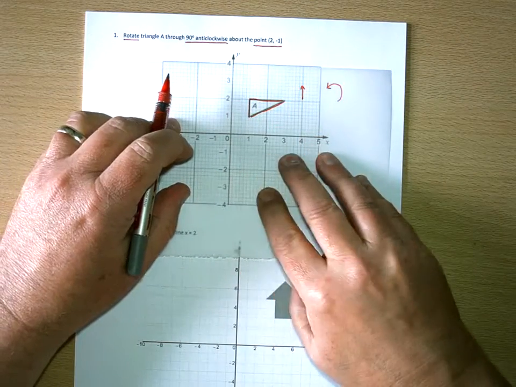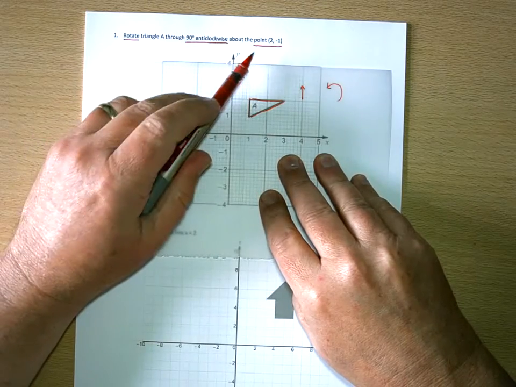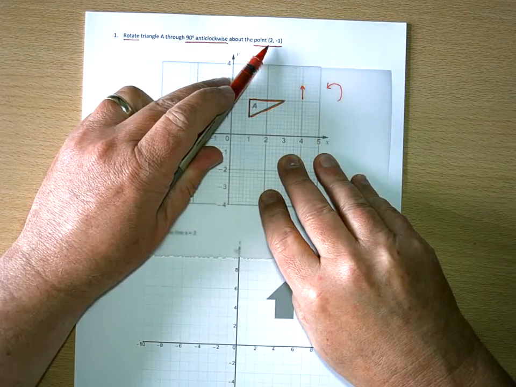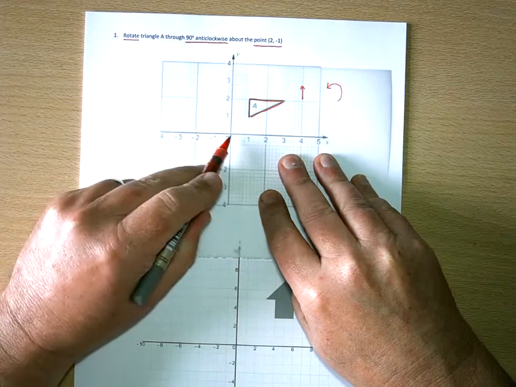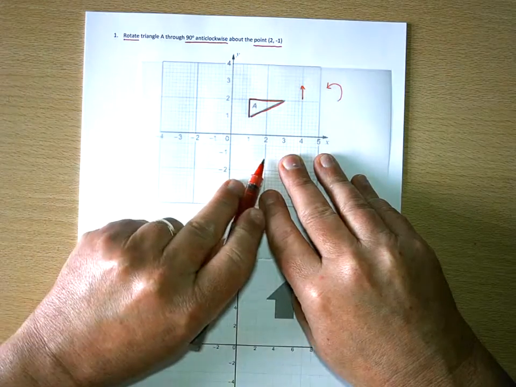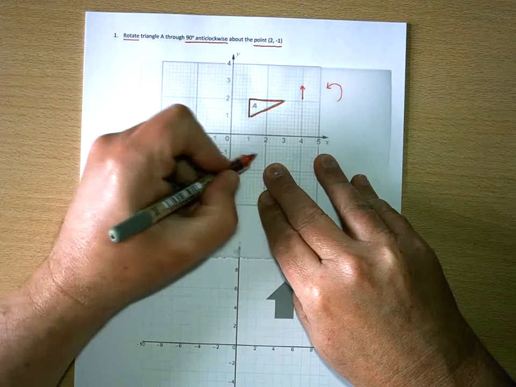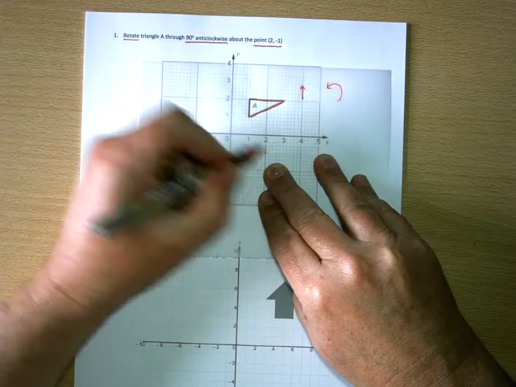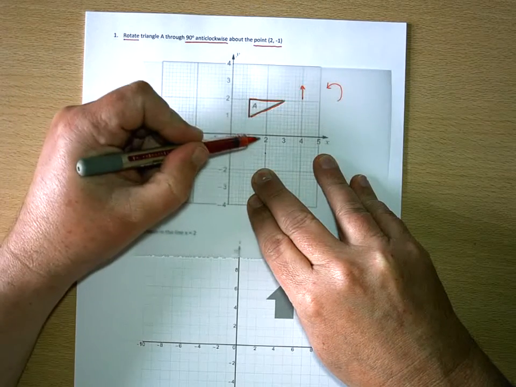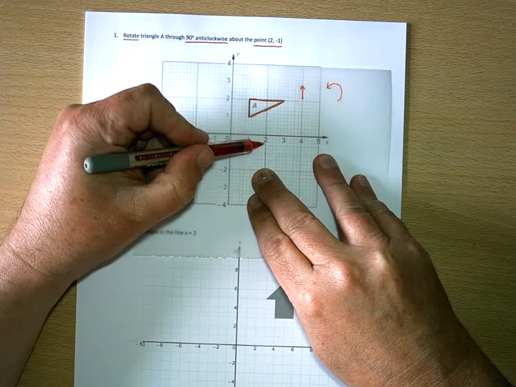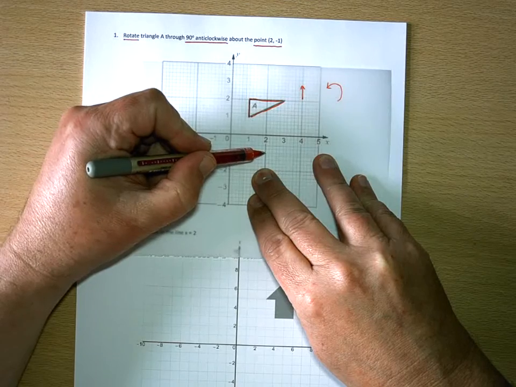And in order to perform the rotation, I'm going to pin the tracing paper down on the point (2, -1). So (2, -1) is there. Let's just check. 1, 2, 3, 4, 5. Yeah.